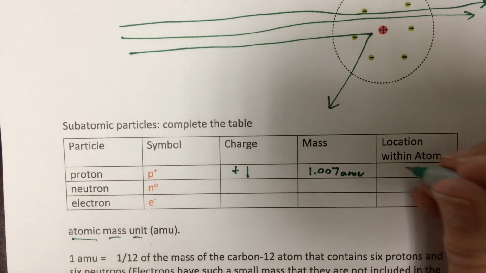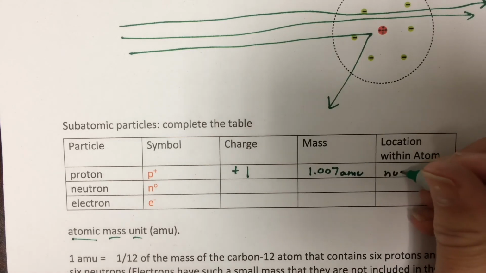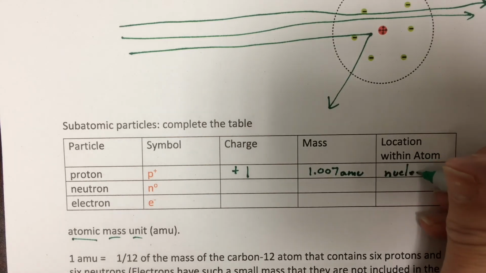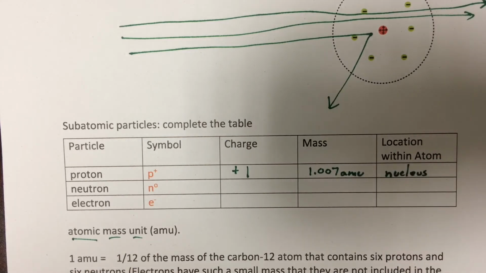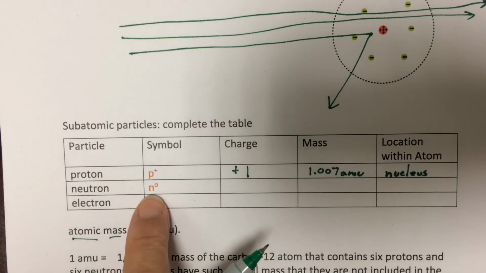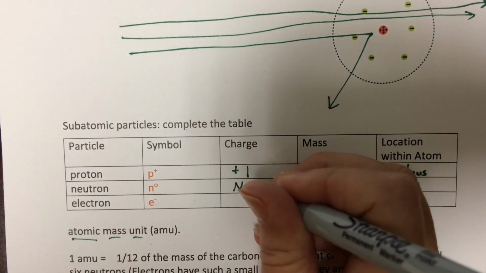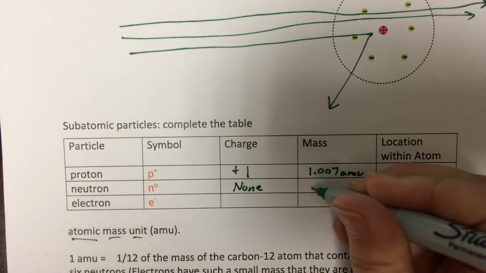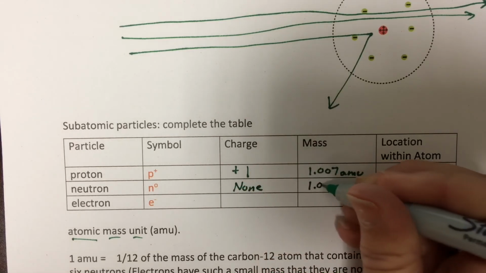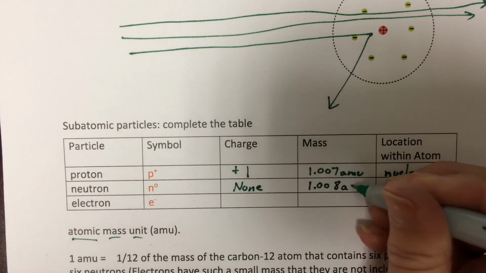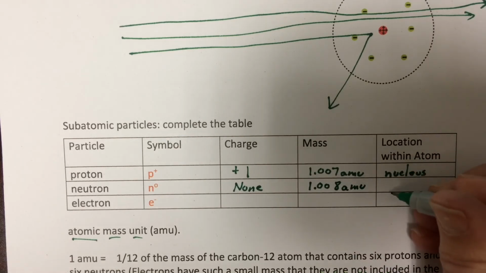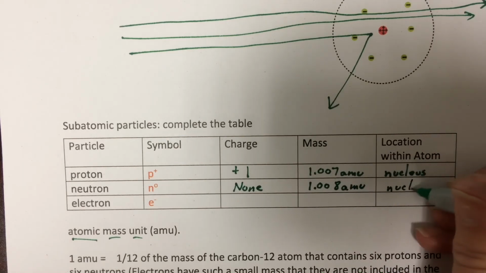The proton is found in the nucleus. The neutron was also discovered by someone in Rutherford's lab. Symbol is N. It has no charge and has an atomic mass of 1.008 AMU. And it's also found in the nucleus.